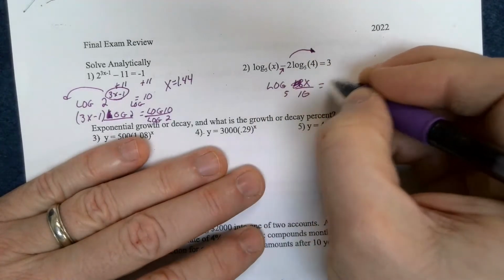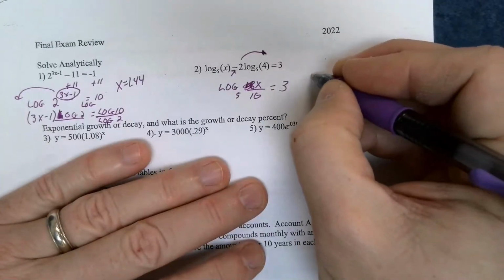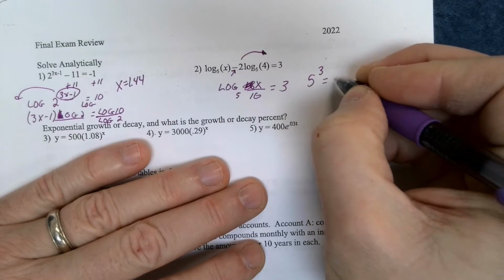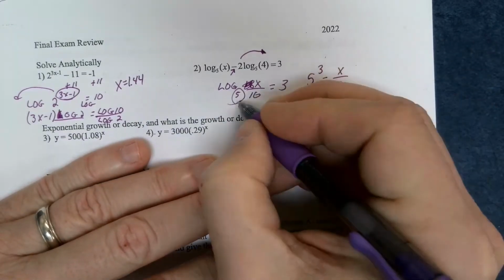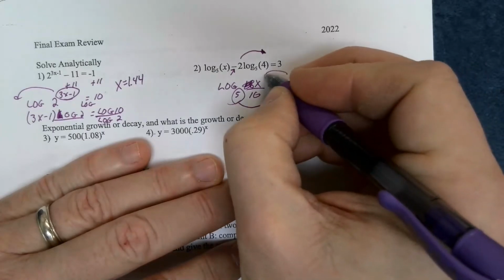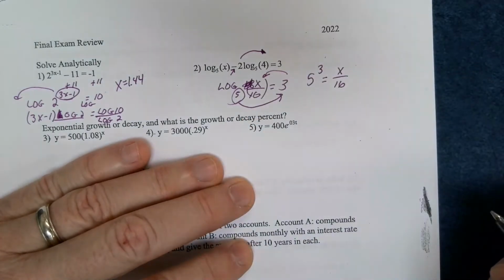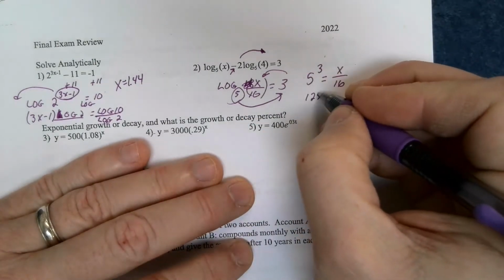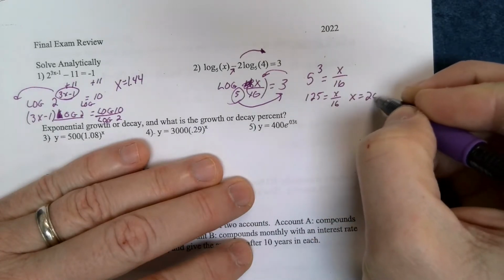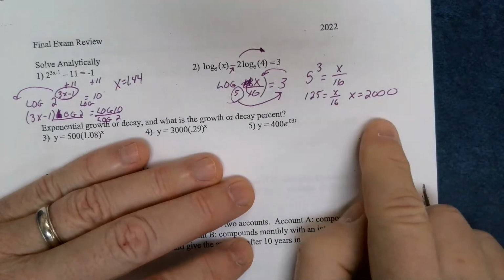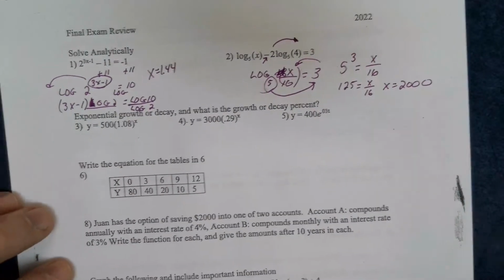Base 5 equals 3, so then I'll have 5 to the third power equals x over 16, because I start with my base, 5 to that power equals that expression, right? And then I get 125 equals x over 16, and x equals 2,000. And that's what that one would look like.